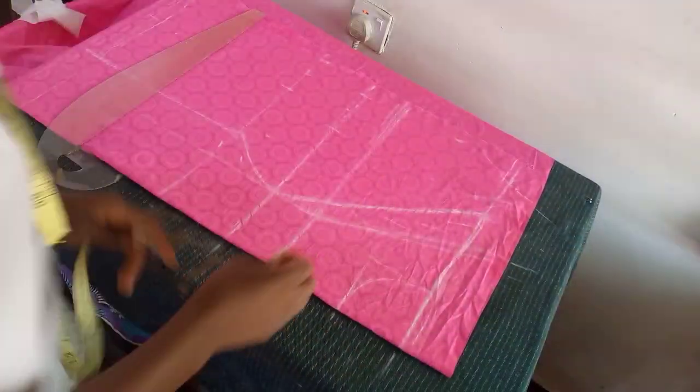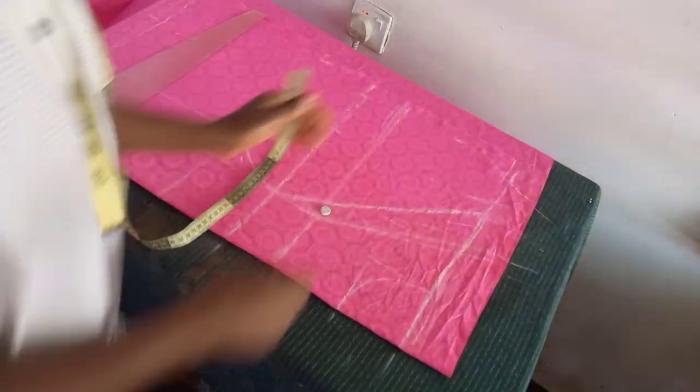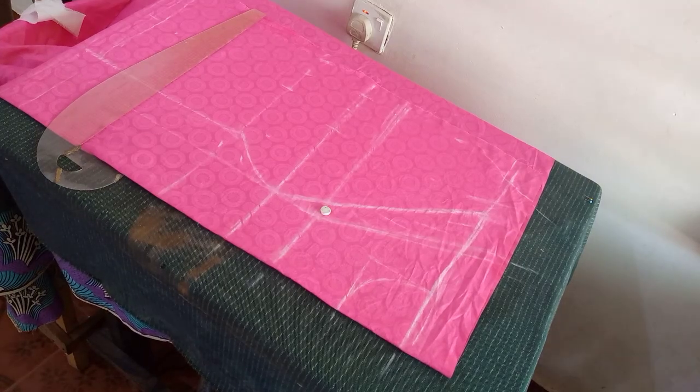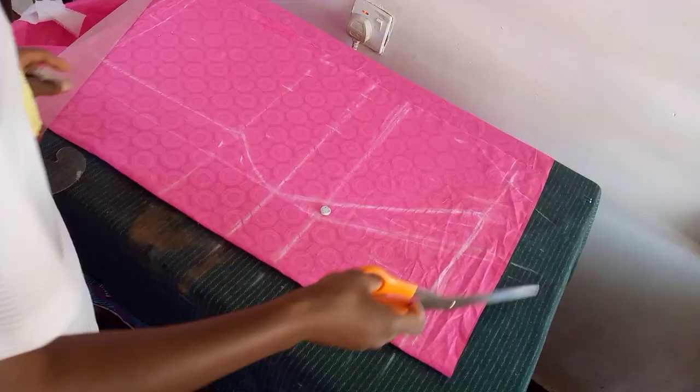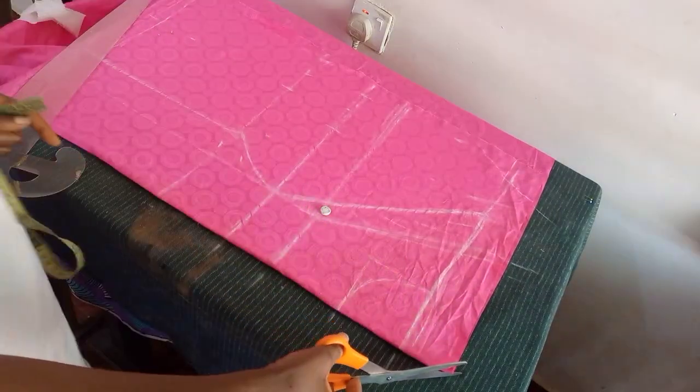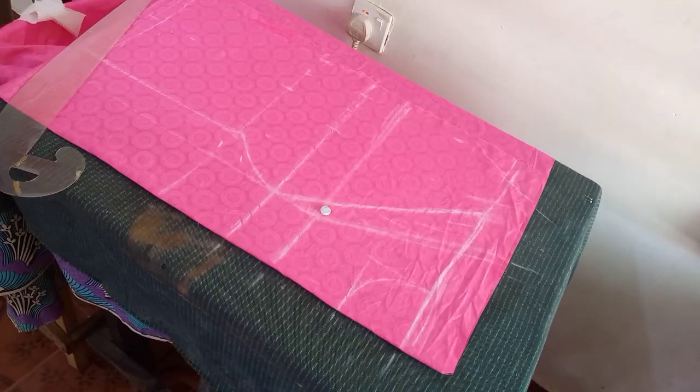So I can just now do this here just to indicate my side, my armhole side. This is my center front. I'll just mark it out like so.